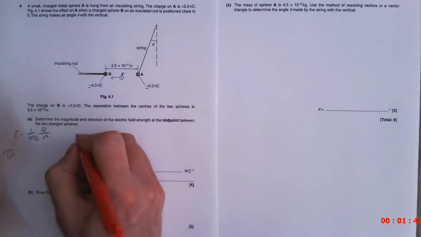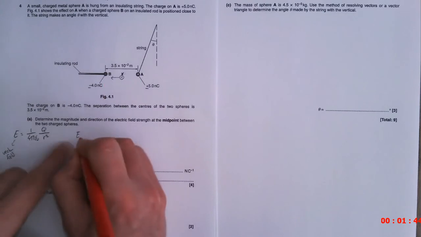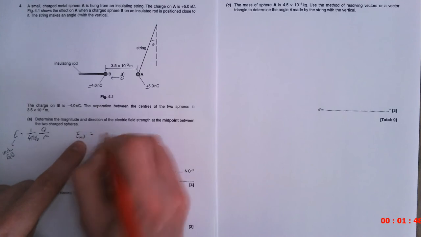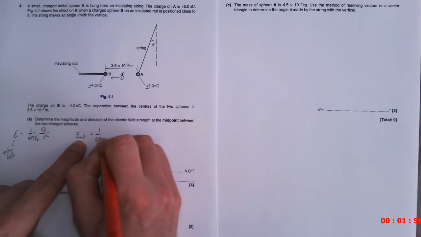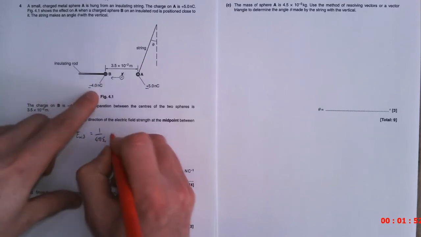So now we can say that the electric field at the midpoint, E mid, is going to be 1 over 4 pi epsilon naught. Let's do B first.